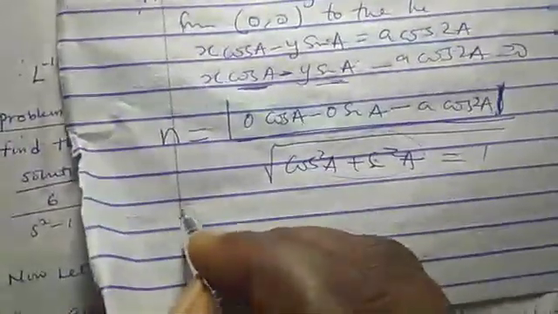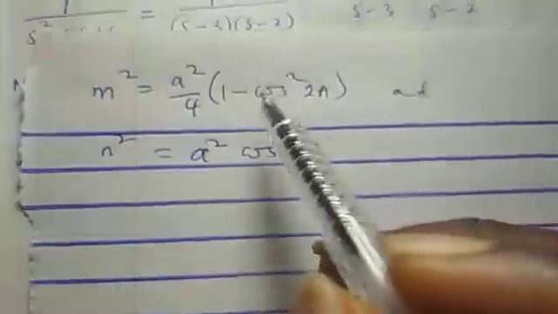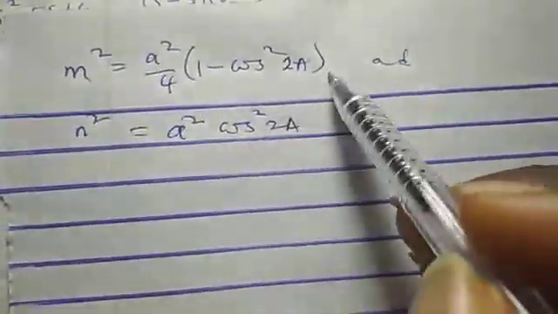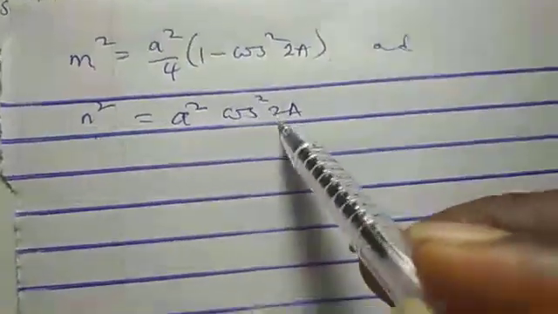Just like the identity we used before. This identity here. So from that place, my n is equal to, if you observe, this is 0. What we have left is minus a cos 2a. But because of the absolute value, we will neglect the minus. It will just be a cos 2a over 1. I need n squared too. N squared will now be a square cos square 2a, because from the question we have to find n squared too. What we have now found are this: m square has given us this, while n square has given us this.